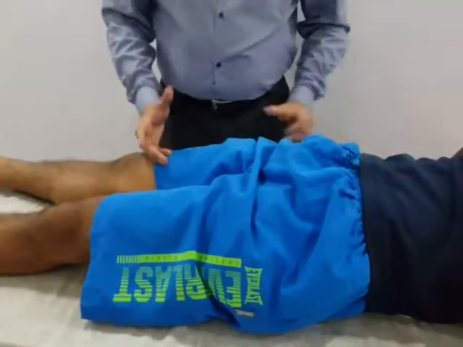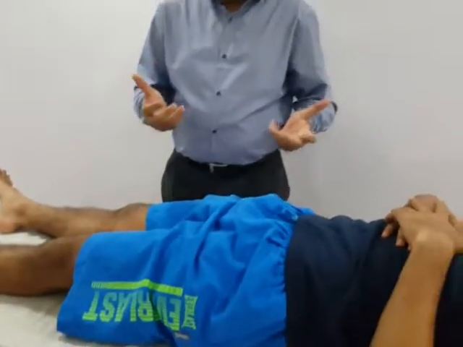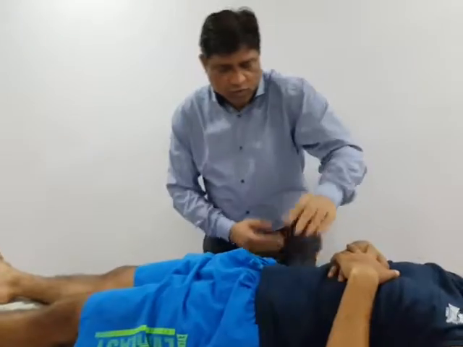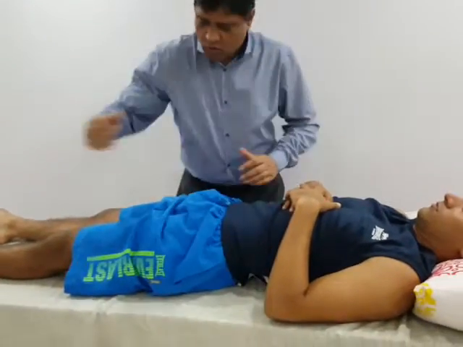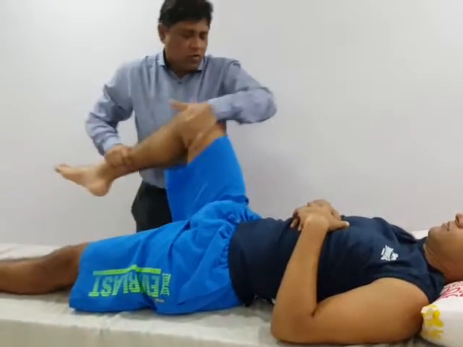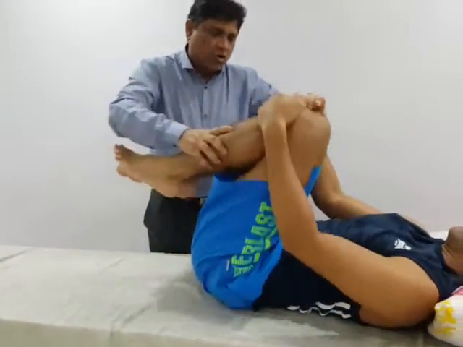Then the Thomas test, which is very commonly done to find out fixed flexion contracture. How do we do that? Again, we have to obliterate the lumbar lordosis, which I told you, there shouldn't be a gap over here. How do we do that? Tell him to hold it like this. At the same time, he also tries to press this knee.